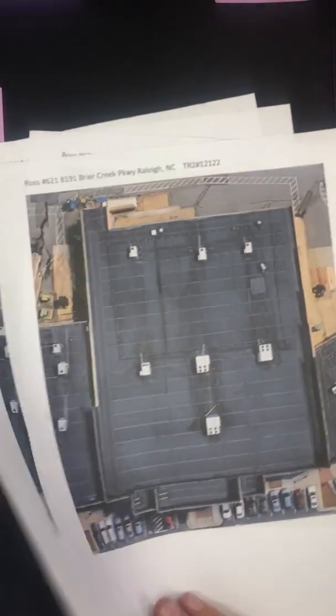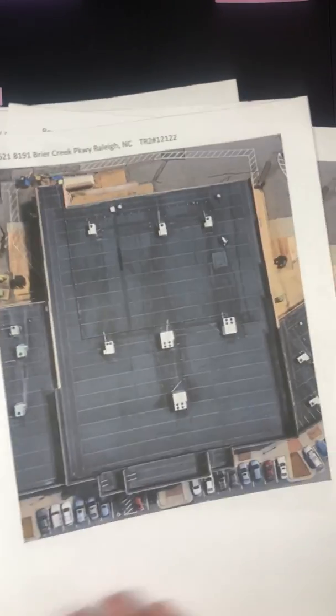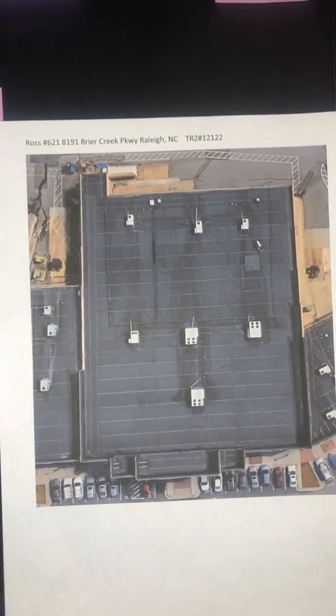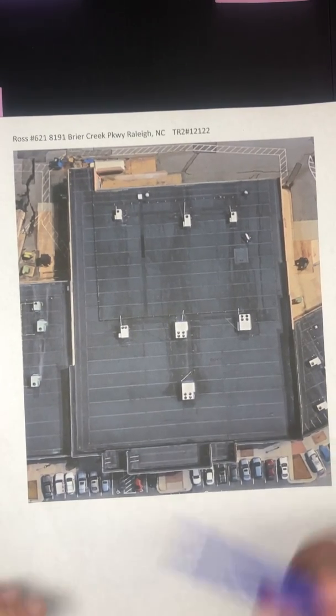Okay, now, so I'm at the building and I've got my 4 printouts of Google Earth, and I'm going to take one of them, and actually I'm going to take them all, but I'm going to get on top of the roof and bring my tools with me and do the HVAC placement plan. So we come up the ladder.